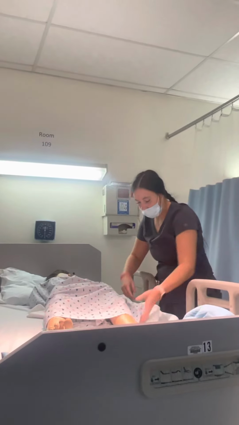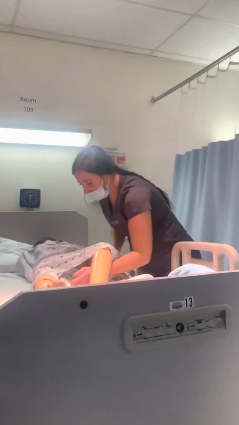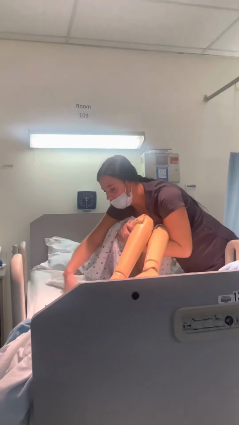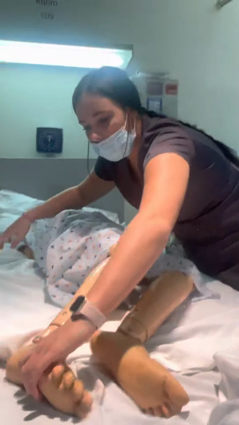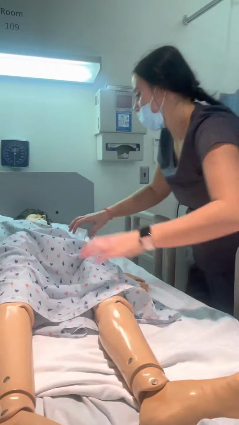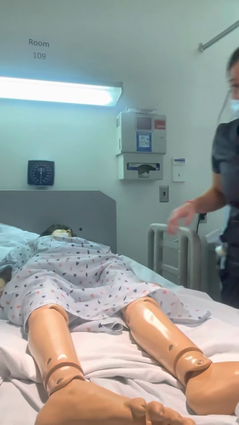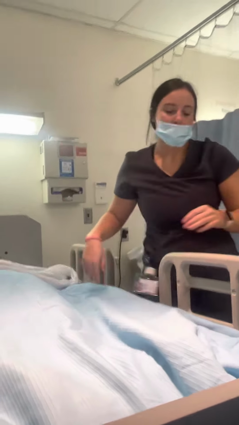I'm going to fold that down. Mr. Jones, I'm going to have to remove this pillow from behind your head, okay? You want to make sure to remove any wrinkles or anything that can cause pressure. 1, 2, 3. And now I'm going to place her back in a comfortable position.